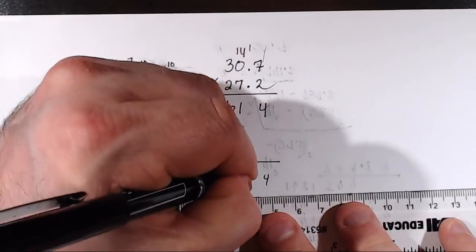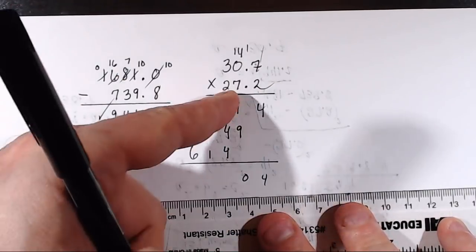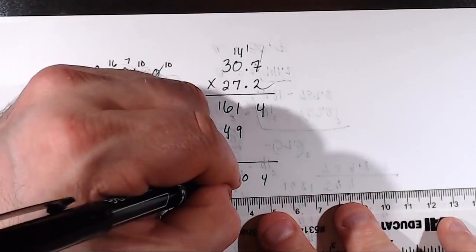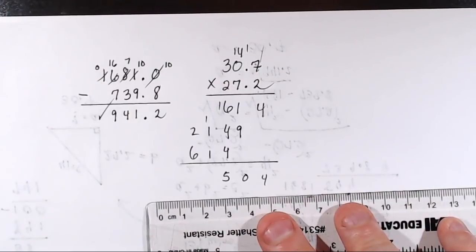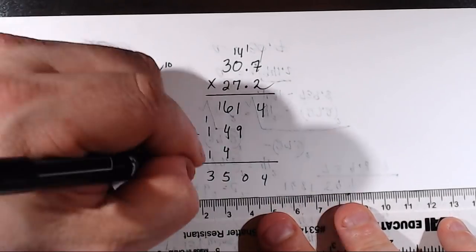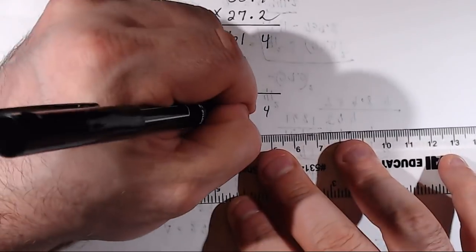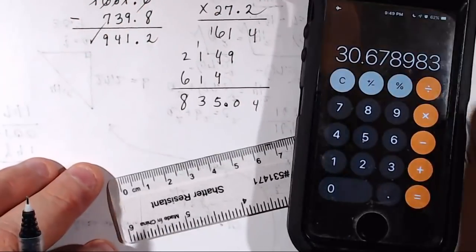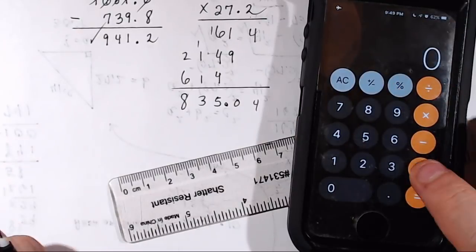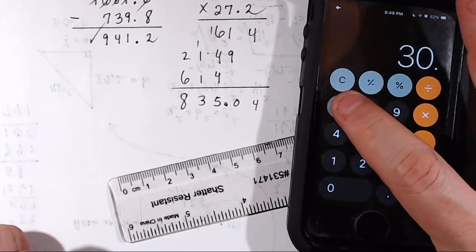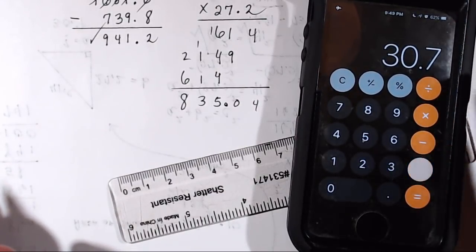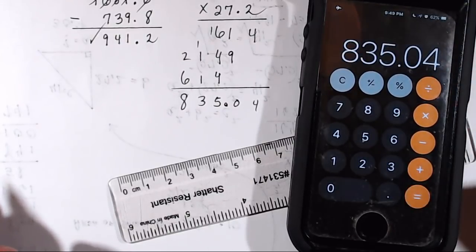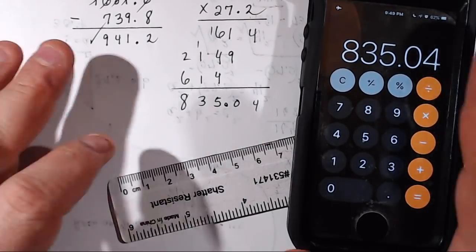This is 4, this is 0, 1, 6, 7, plus 4. 7 plus 4 is 11, plus 4 is 15. 1 plus 1 plus 1 is 3. 2 plus 6 is 8. So it's 835.04. Is that correct? Let's see. 30.7 times 27.2 equals 835.04. Round to the nearest tenth.